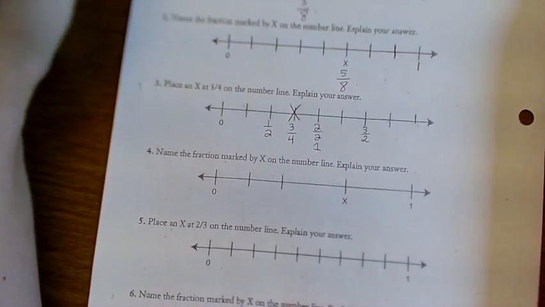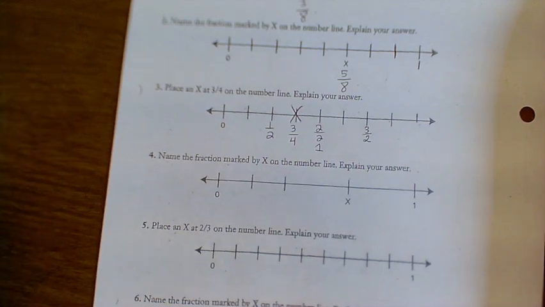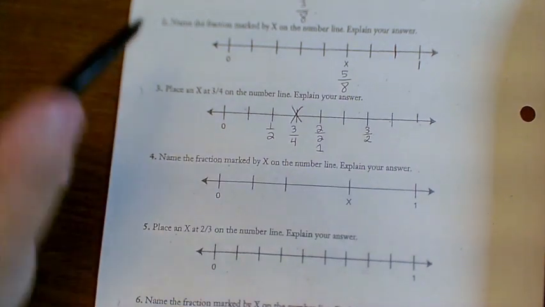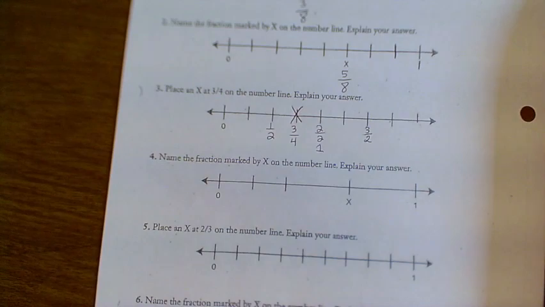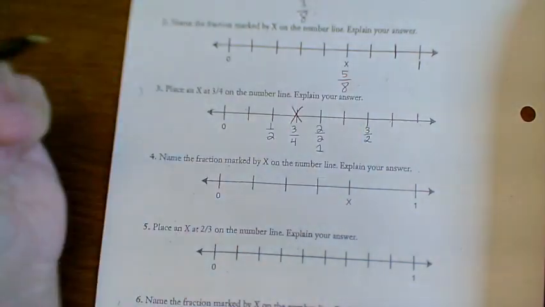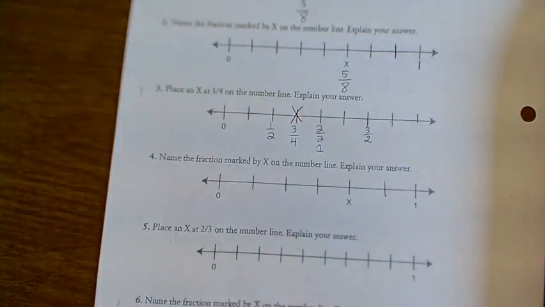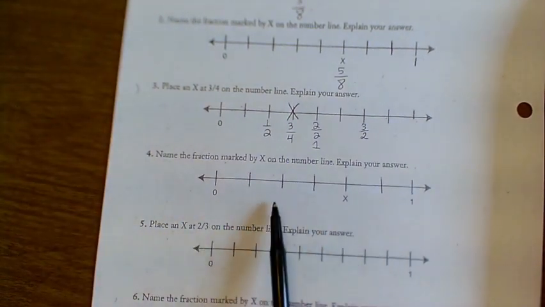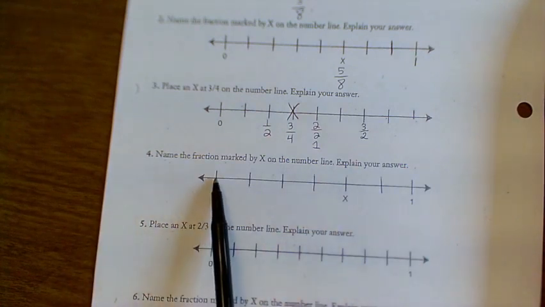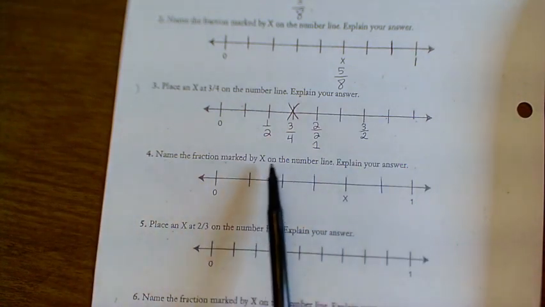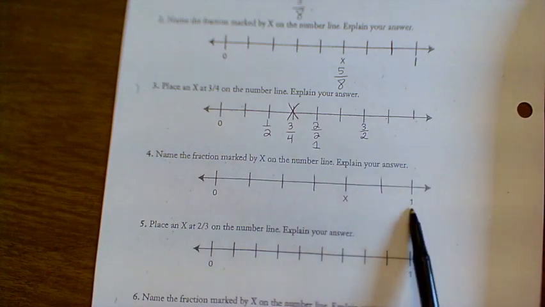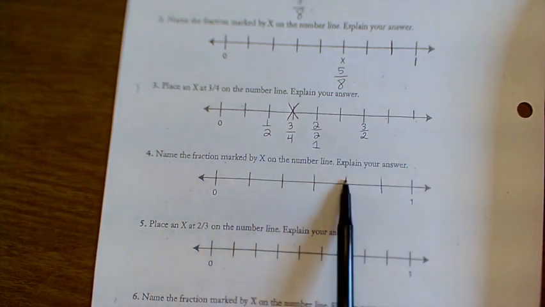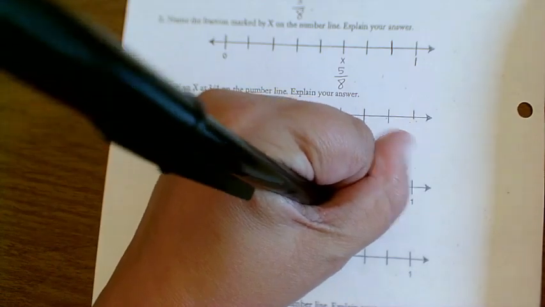Number 4, name the fraction marked by x on the number line. So again, this is kind of like what we were doing in number 2. These have not yet been equally divided, so we need to make sure our number line is cut into equal sized pieces. So in this one, once we add those 2 markings, now our number line has been split into 1, 2, 3, 4, 5, 6 parts, and we are at the 1, 2, 3, 4th one. So this would be equivalent to 4/6. If you want to reduce that, that would be the same thing as 2/3.